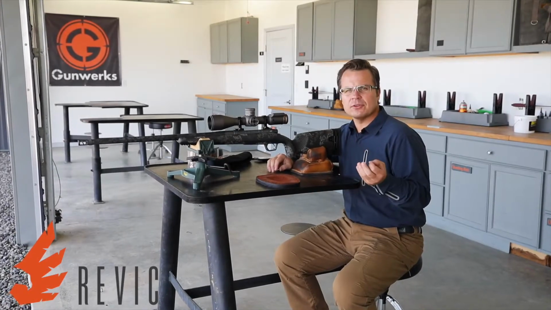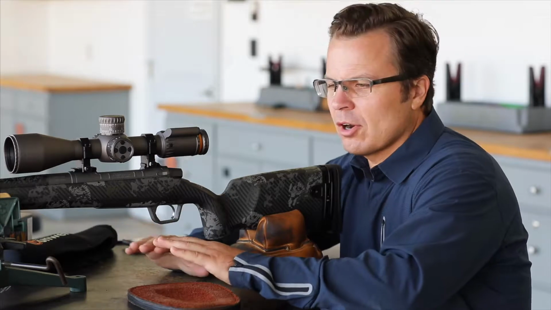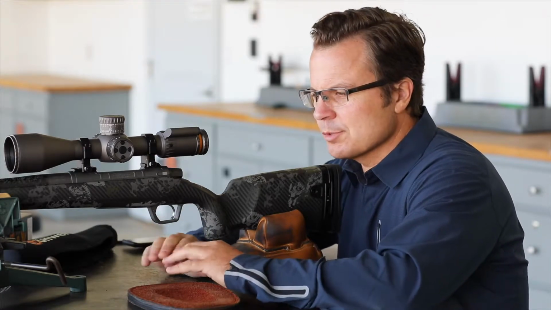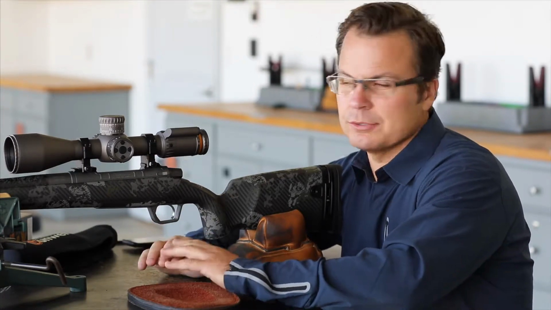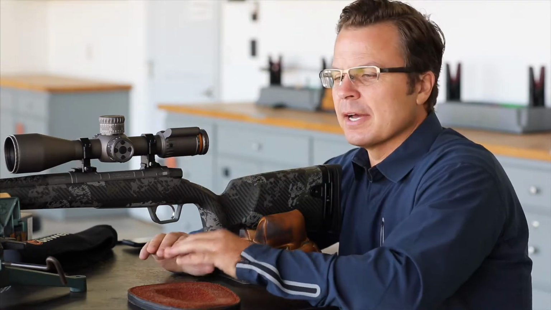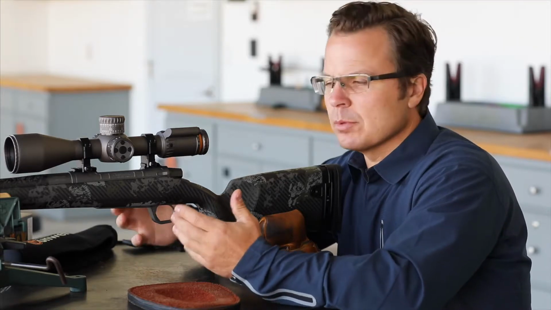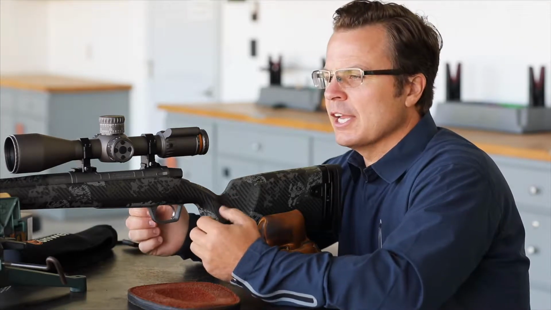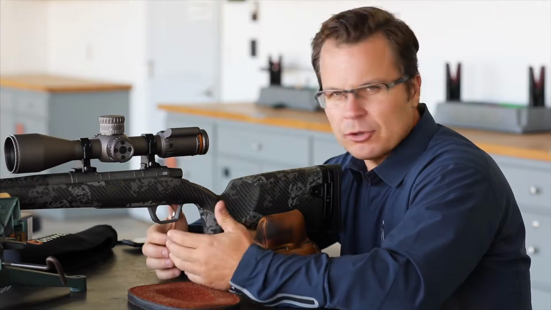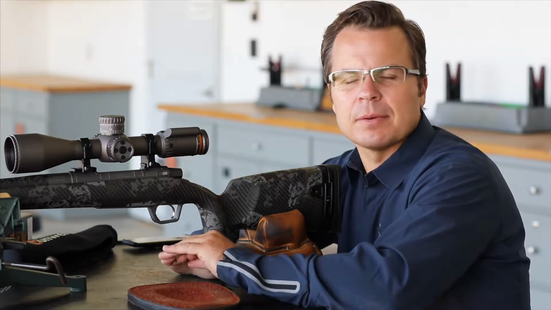Let's take a look at the menu navigation for the REVIC PMR. Okay, the REVIC PMR has a really cool heads-up display and it can be really simple to use. Just dial the turret to the range, take your shot. But underlying that is a very, very sophisticated ballistic engine and computer system that controls all your inputs and all your variables. You've got a lot of settings that you can change on the PMR.